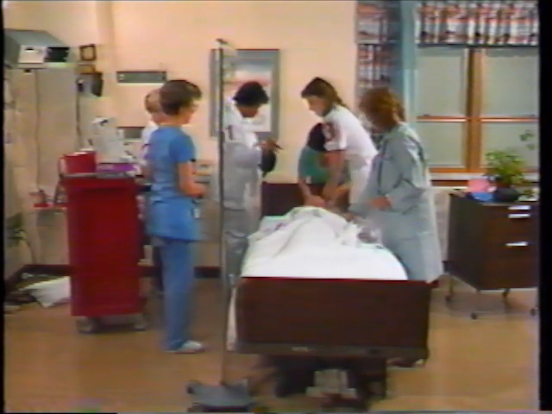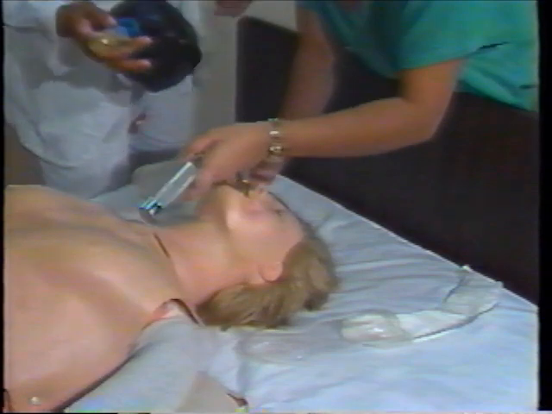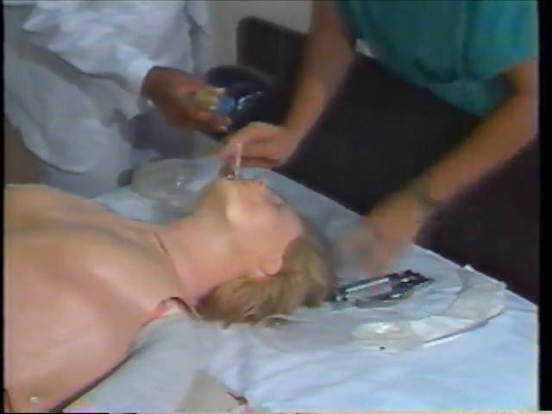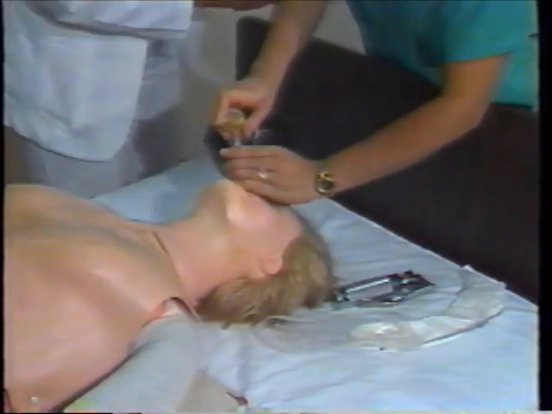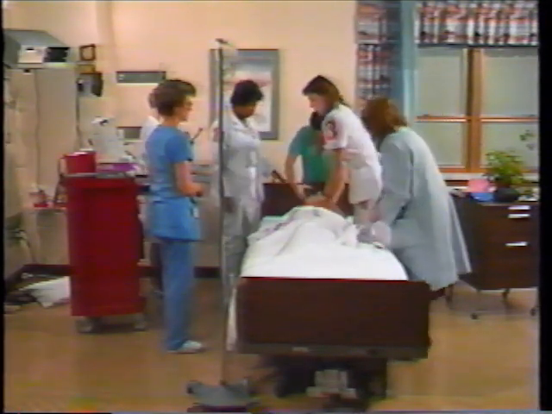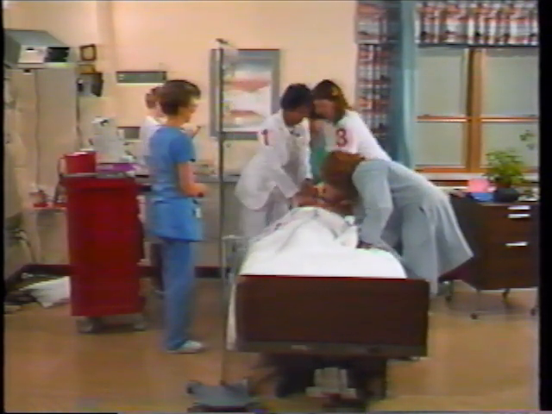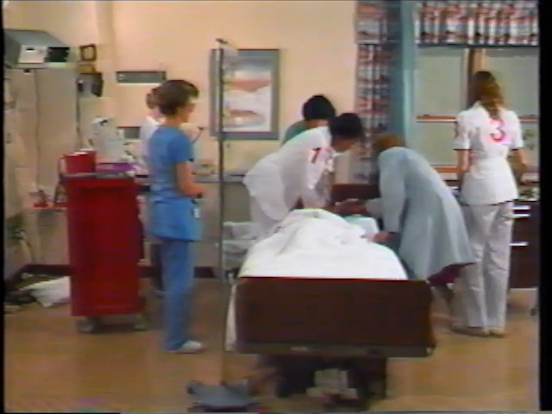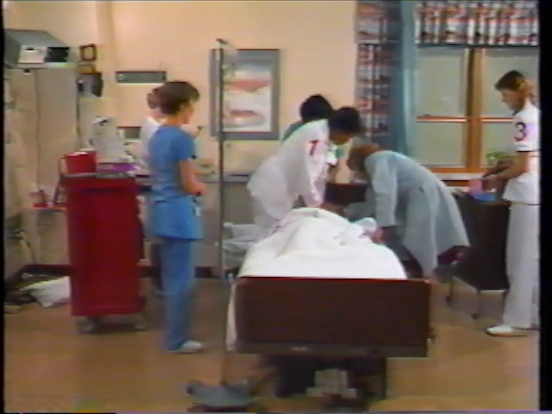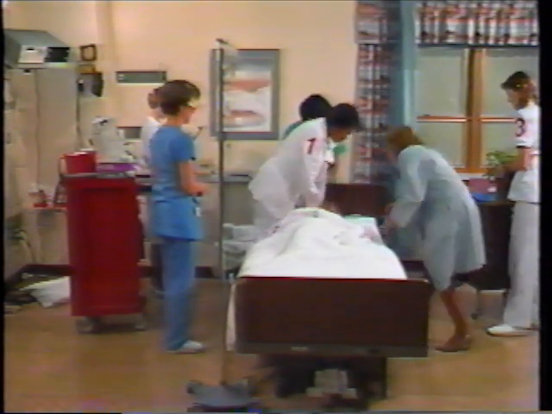Compressions are stopped briefly to allow for visualization of the vocal cords and insertion of the tube. Okay, it's in. Proper tube placement is checked by listening to bilateral breath sounds. 1, 2, 3, 4, and 5. 1, 2, and... Good bilateral breath sounds.